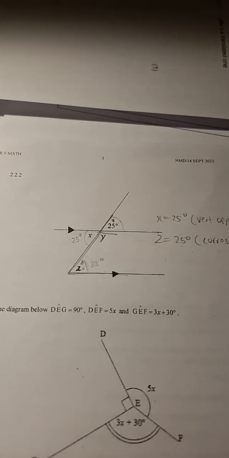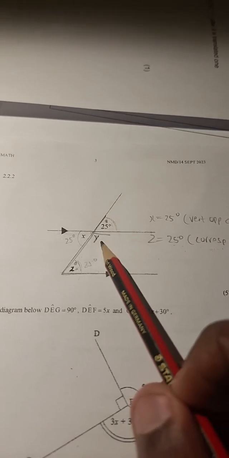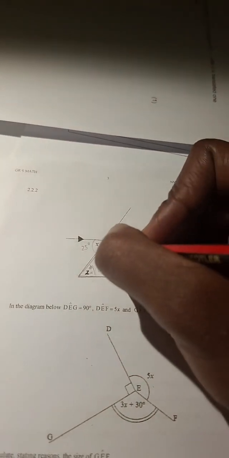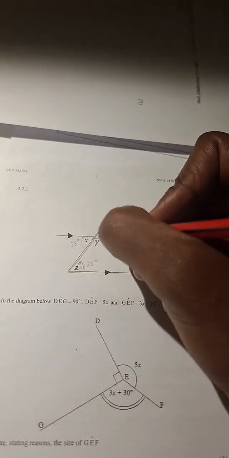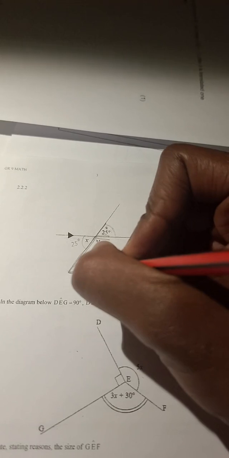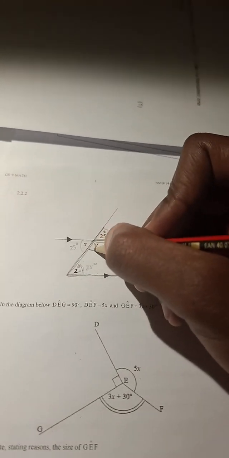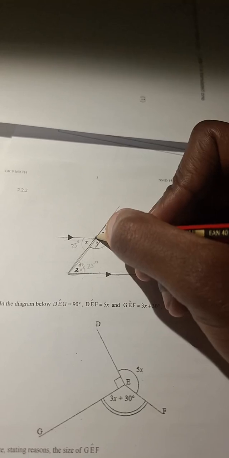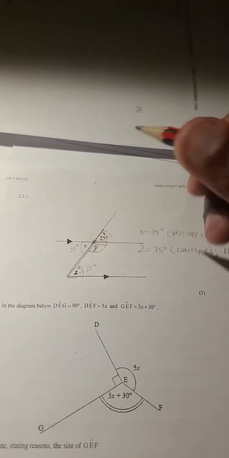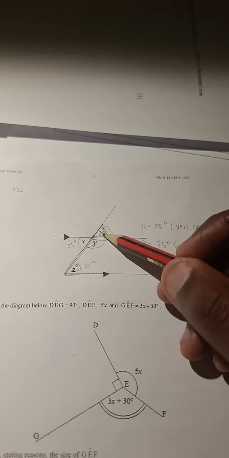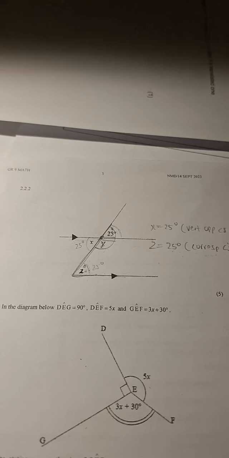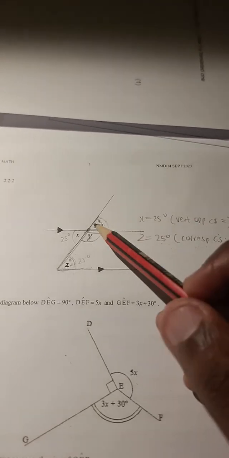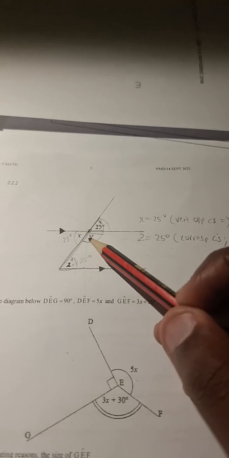Iconic Risorto is saying we can use co-interior angles. Why co-interior? This angle and this angle, they form this U shape, yes. But also, this angle and this angle share a common vertex. Therefore, they are angles on a straight line. So you can also use angles on a straight line. Okay? All right, I hope you understand. So it's very important, this angle and this angle.